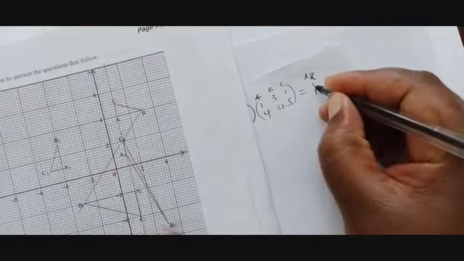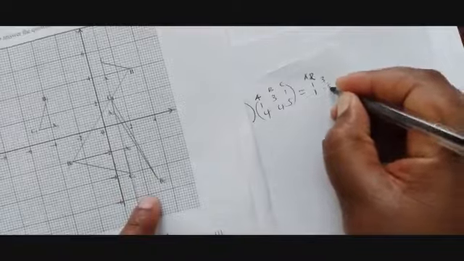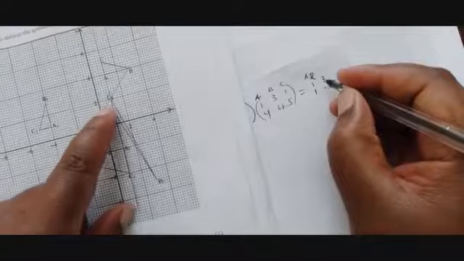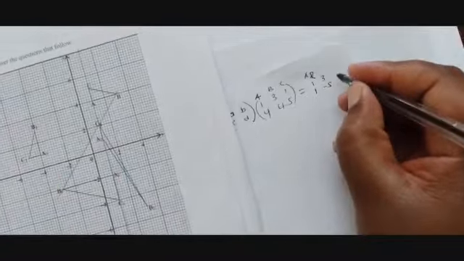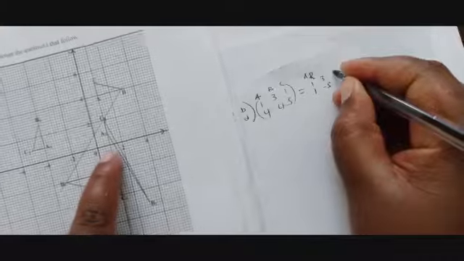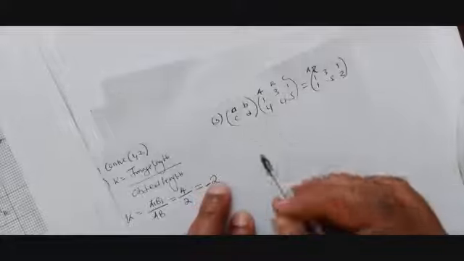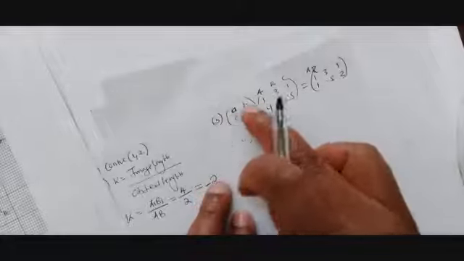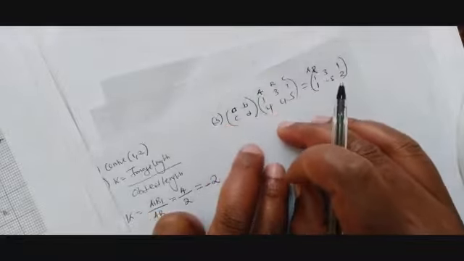B2 is 3, -5. Then C2 is 1 comma 2. So you can multiply these. You work out, you multiply this by that, row by column, then work out the simultaneous equations that you are going to get.